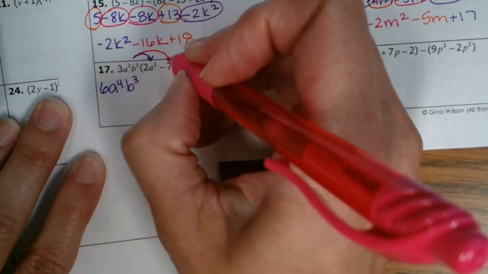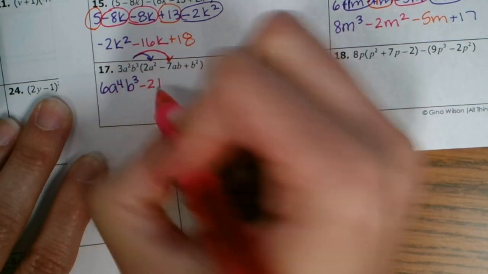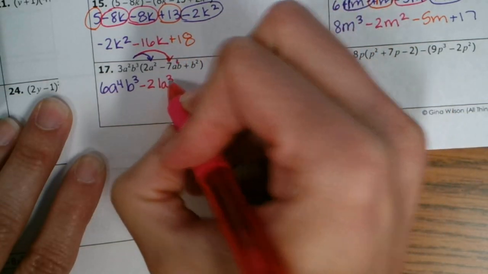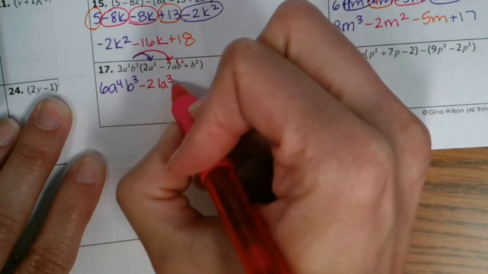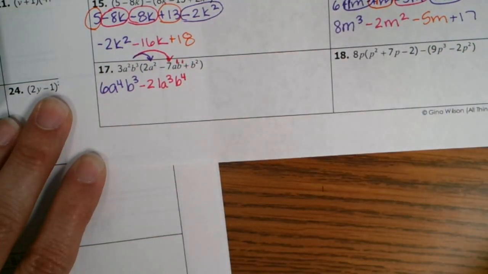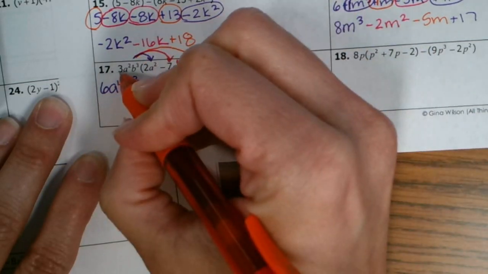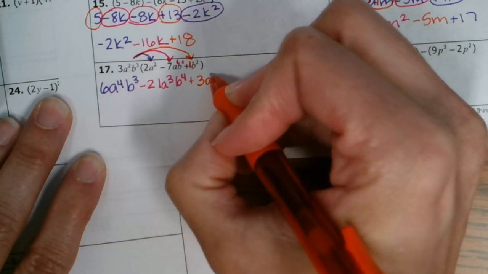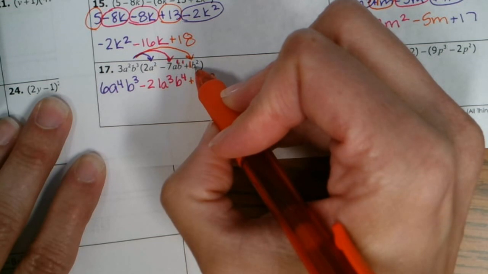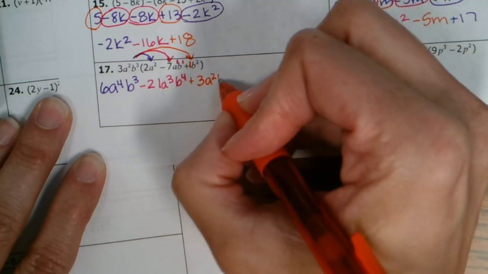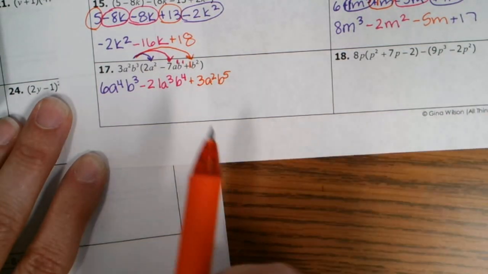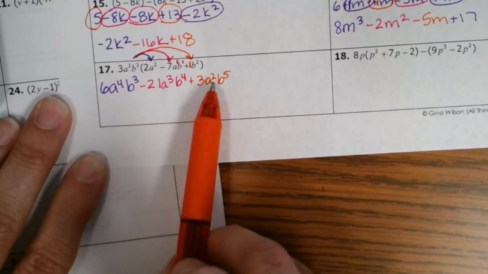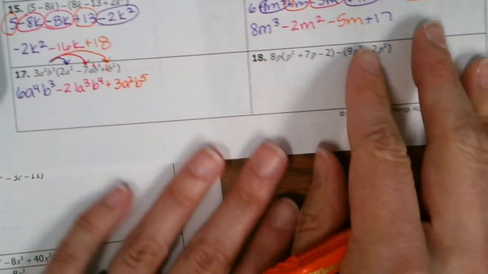Okay, next term. Coefficient times coefficient gives me negative 21. A to the 2nd times a to the 1st makes a to the 3rd. B to the 3rd times b to the 1st makes b to the 4th. And then last, coefficient times coefficient is going to give me a 3. A squared has no variable here to be put together with. B to the 3rd and b to the 2nd makes b to the 5th. And then you want to check to see if you have any like terms, if any of the variables and exponents match. They don't. They all have different exponents, so you're done.